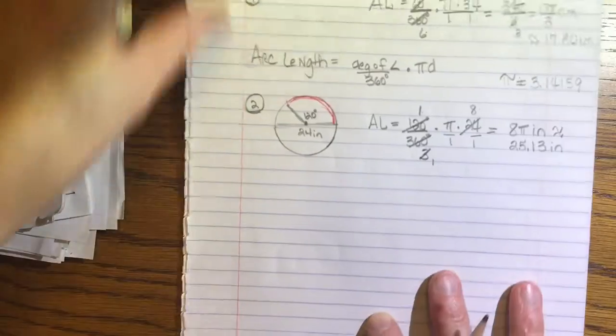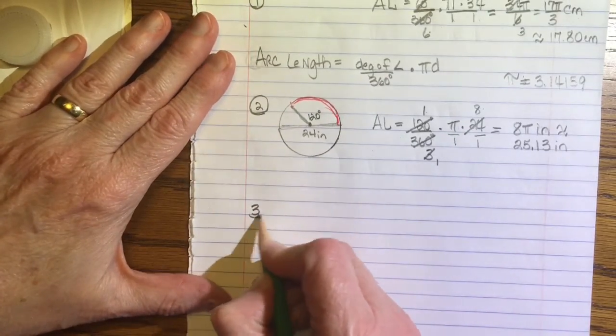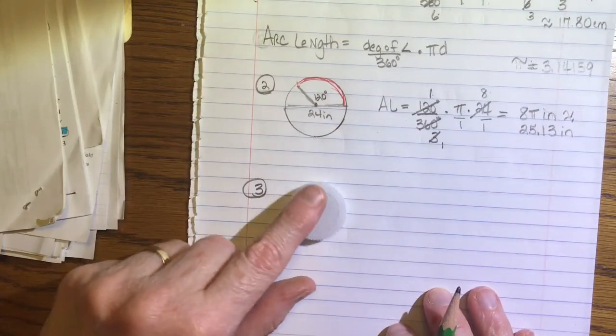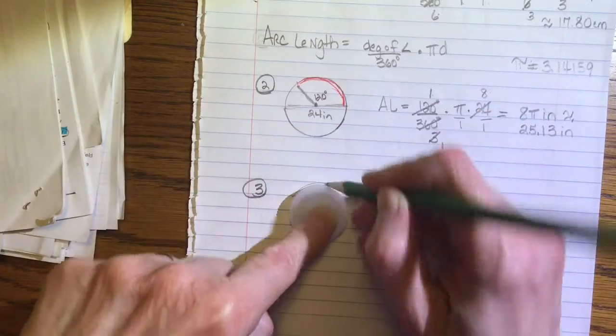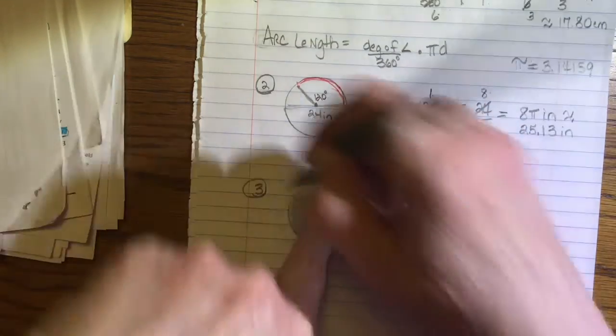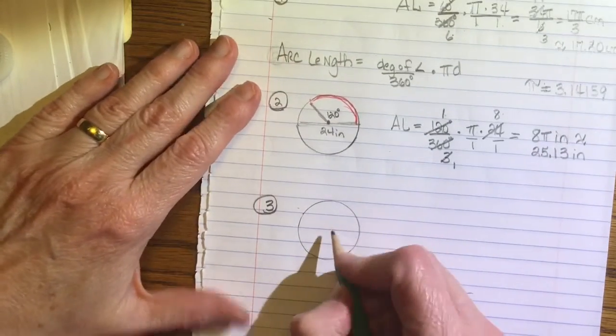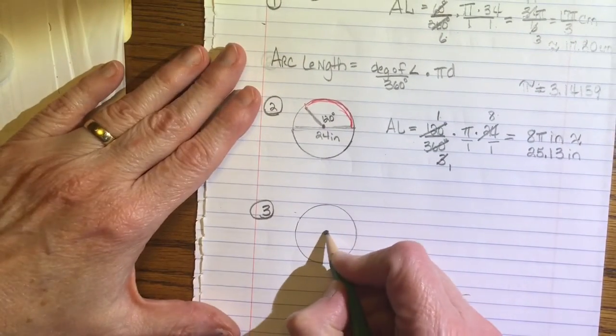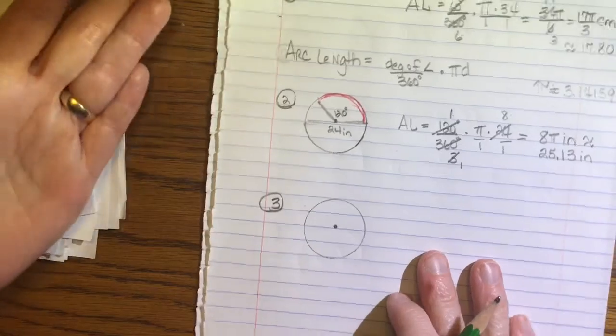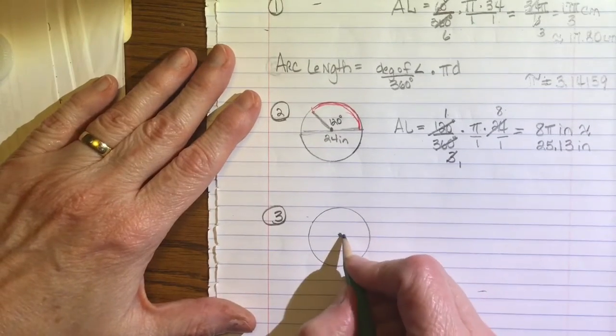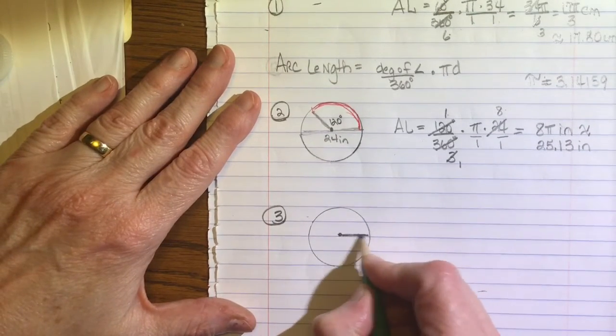Okay, let's do one more because you're going to have kind of an interesting setup in some of them. In my last example, we've never had an angle more than 180 degrees, but we know there's 360 in a circle, so we know there are angles that go more than 180 degrees.